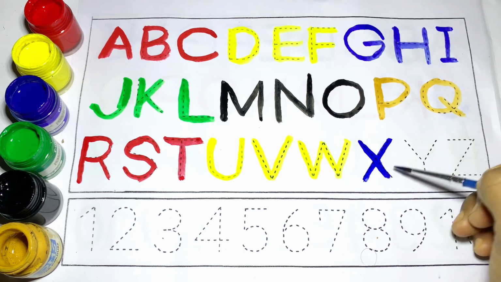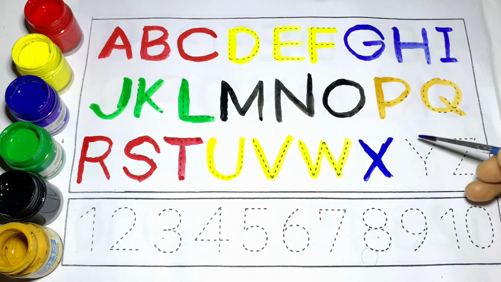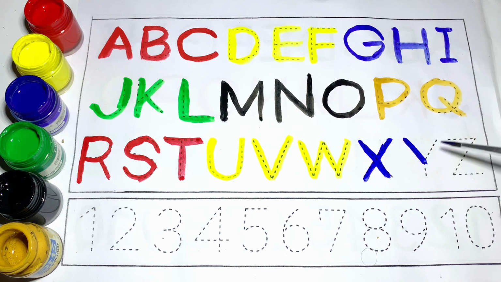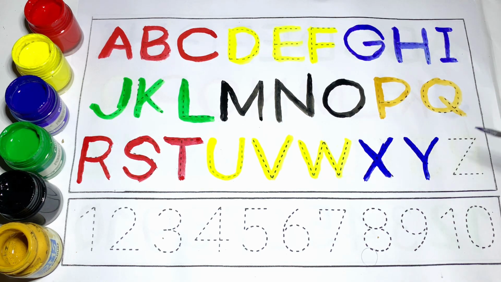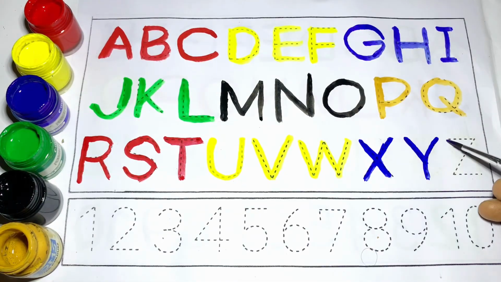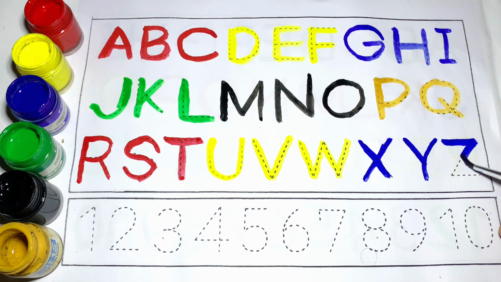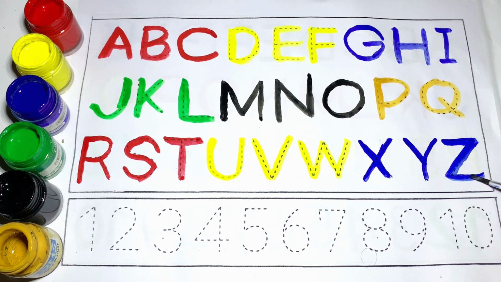Blue color. Kids, again use blue color and draw Y. Y for yak, Y for yo-yo. Kids, now Z. Z for zebra, Z for zoo. And again use blue color.